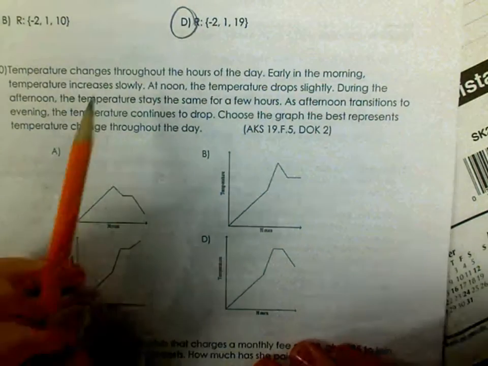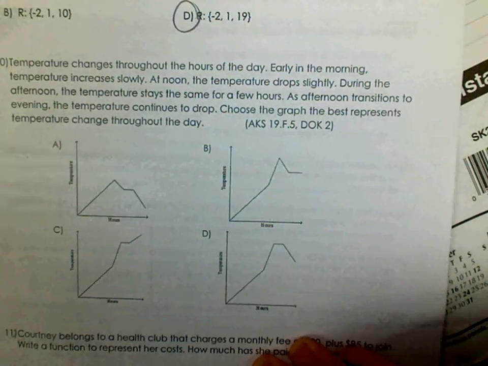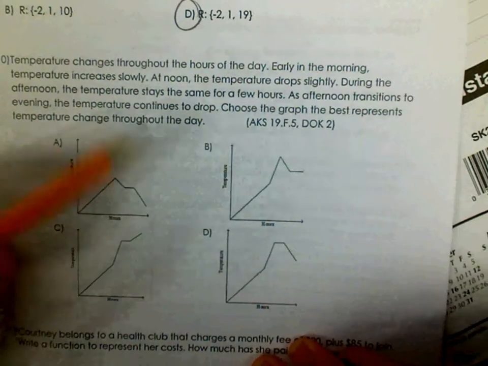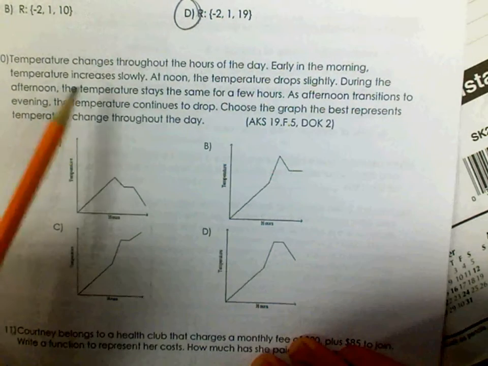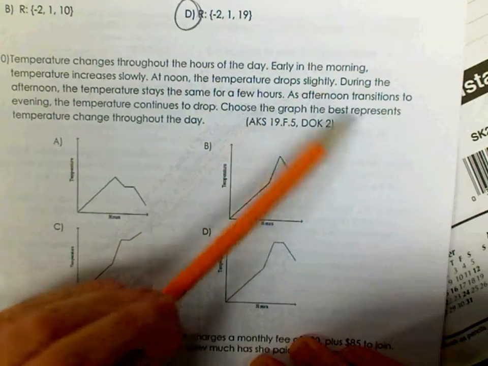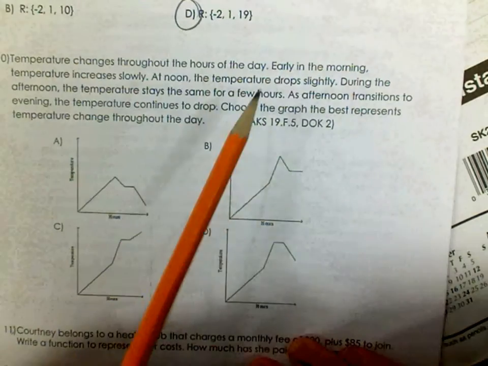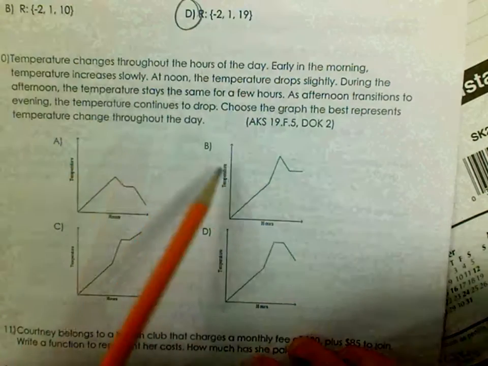Okay, temperature changes throughout the hours of the day. Early in the morning, the temperature increases slowly. At noon, the temperature drops slightly. During the afternoon, the temperature stays the same for a few hours. As afternoon transitions to evening, the temperature continues to drop. Choose the graph that best represents the temperature change through the day.